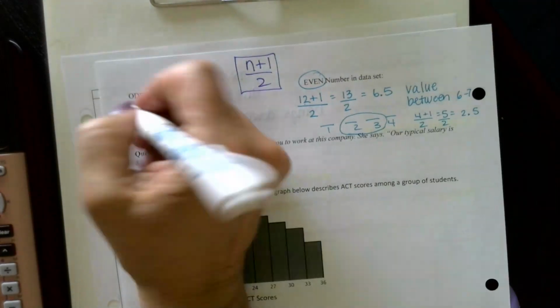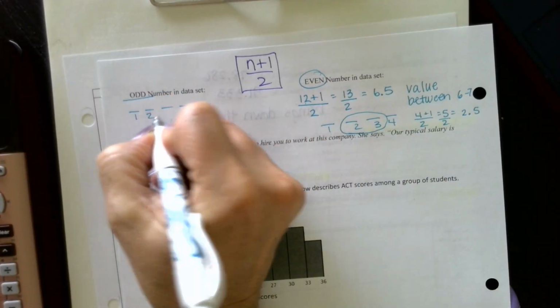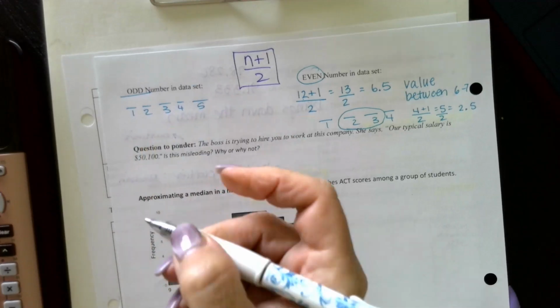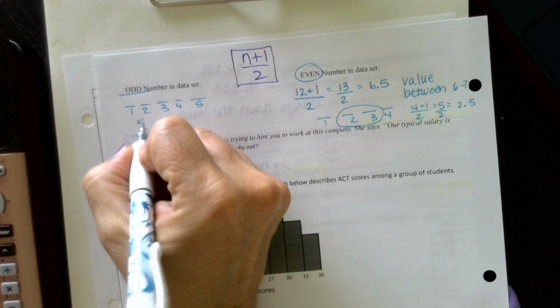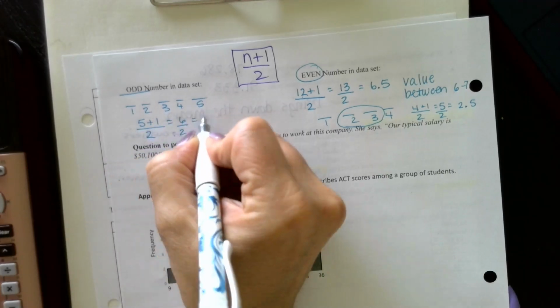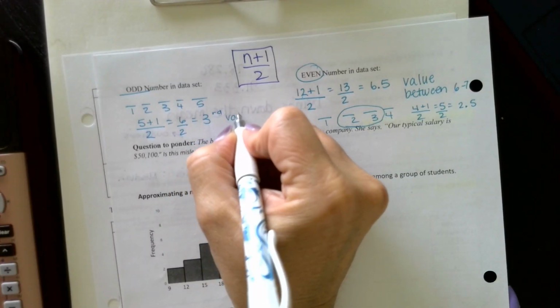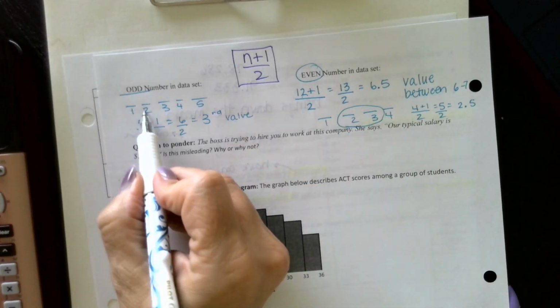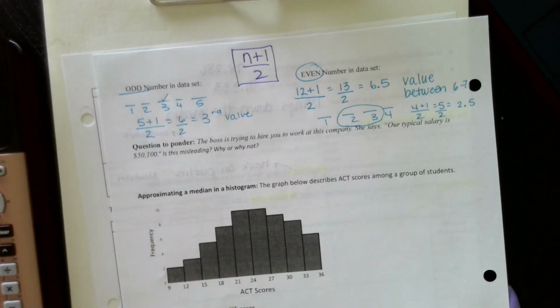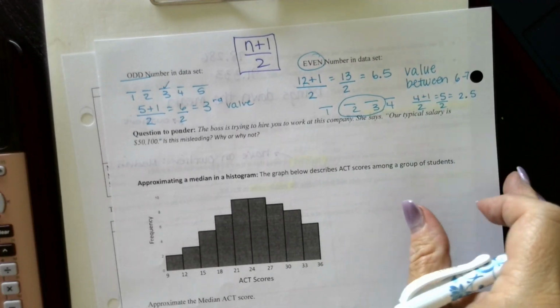Okay. Same thing if I have an odd number. Odd number is even easier. So 1, 2, 3, 4, 5. If I have 5 data points, I'm going to do the same thing. So 5 data points plus 1 divided by 2. This means I'm going to pick the 3rd value. And if you look at this, 1, 2, 3, that's what's in the middle. Okay, this works every time, and that way you're not counting. As we get into bigger things here, you'll see.